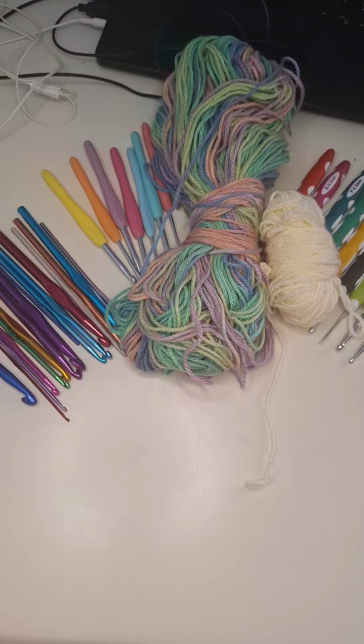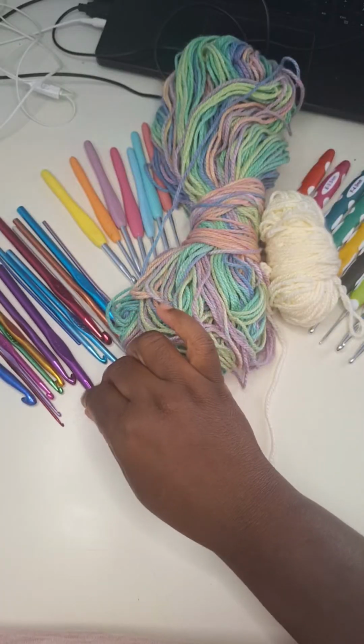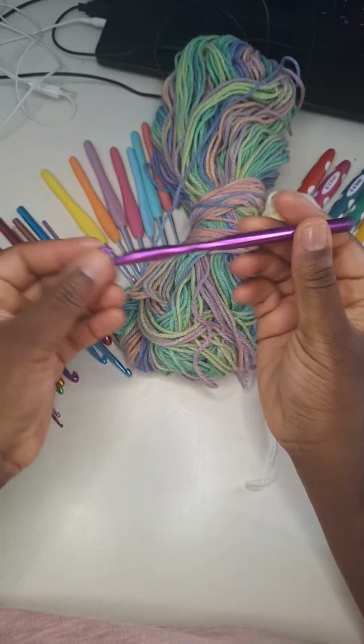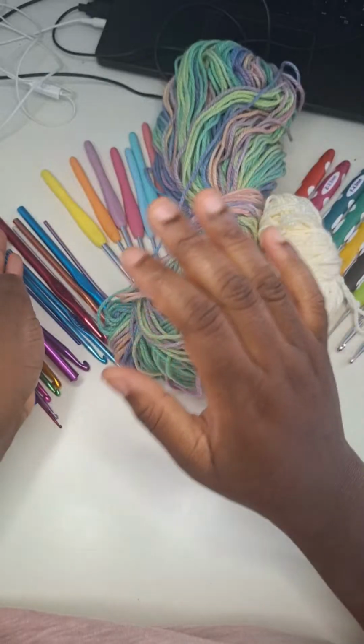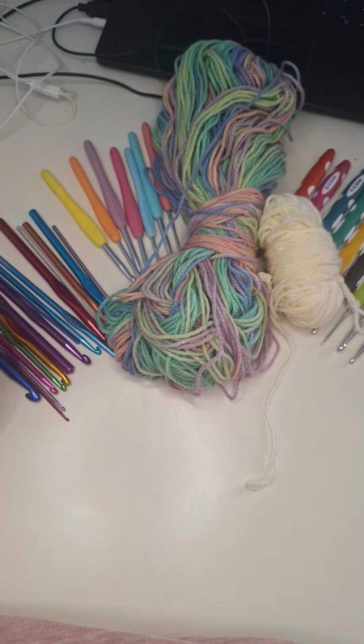Today is day 4. So day 4 is all about how to hold your hook, right? How to hold your crochet hook, how to hold your yarn, and how to crochet comfortably without pain. Okay, that's what we're going to be looking at today.